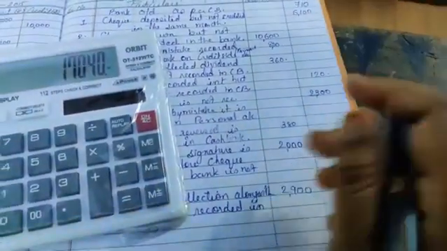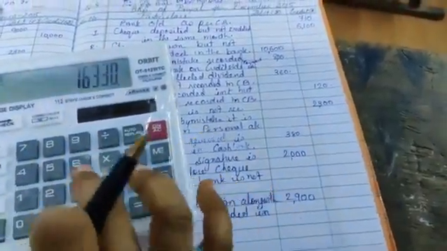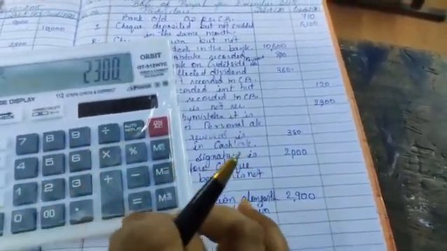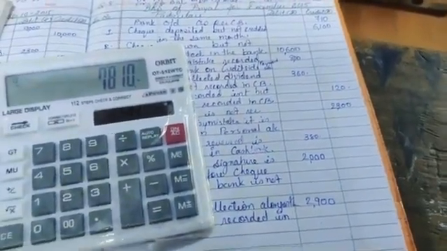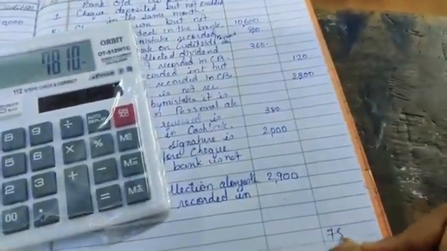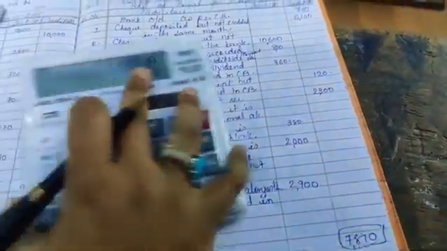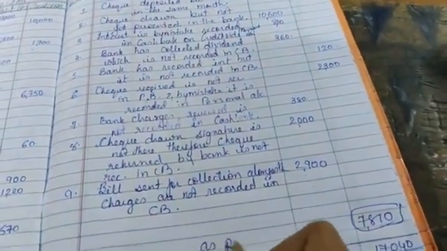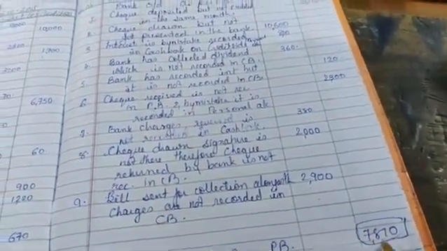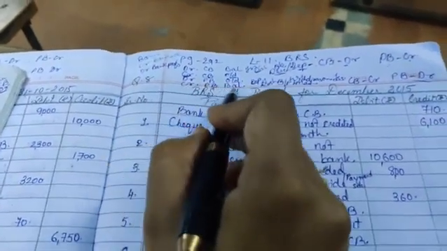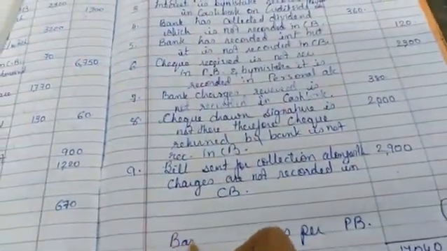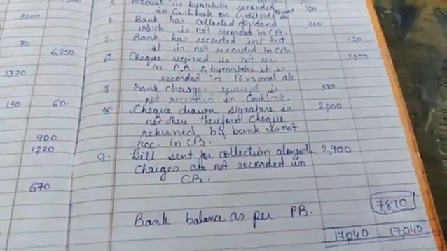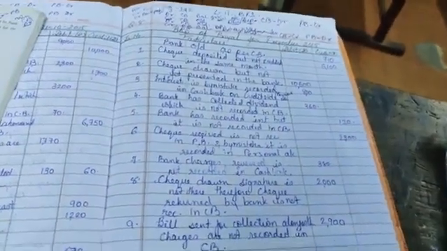Now deduct this amount from this, so 710 minus 6100 minus 120 and minus 2300. So you are getting 7810. So here we will write down 7810. Now here it is as per the cash book, so here it will be as per the passbook, and the passbook credit balance is the balance. So here you will write down bank balance as per cash book. Fine. So this is the solution for question number 8.